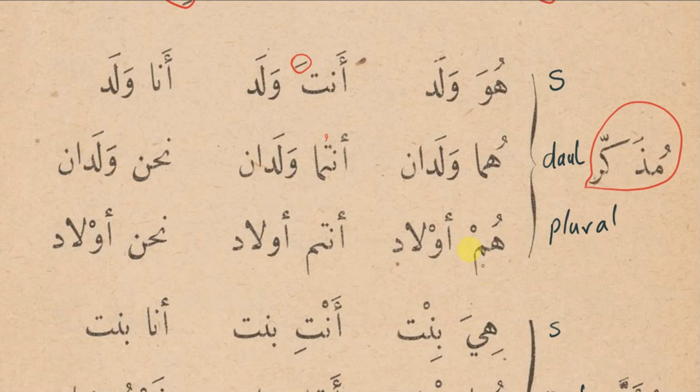هم, they, for the masculine, هم. You add this m for masculine. هم أولاد. Now this is a broken plural, which means they broke the original to form this plural. So notice this a added there and this hamza a. It changed the form, that's why they call it broken. So that's what a broken plural is, أولاد. هم أولاد, they are boys.